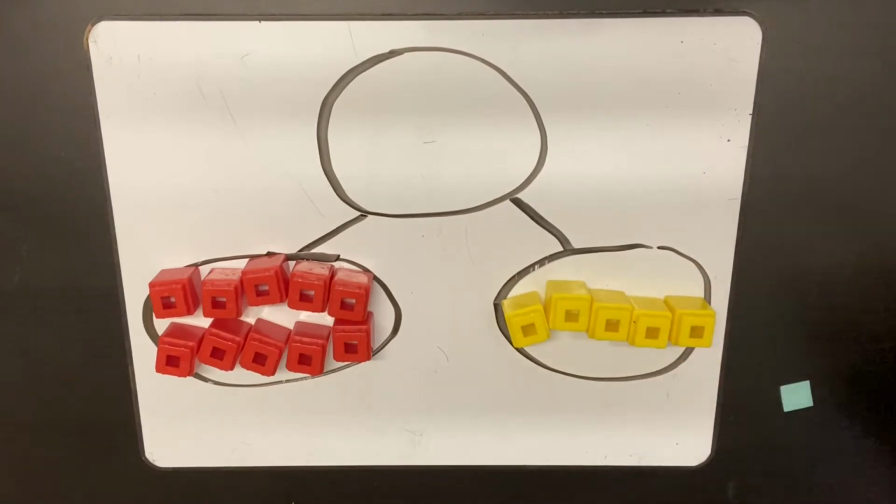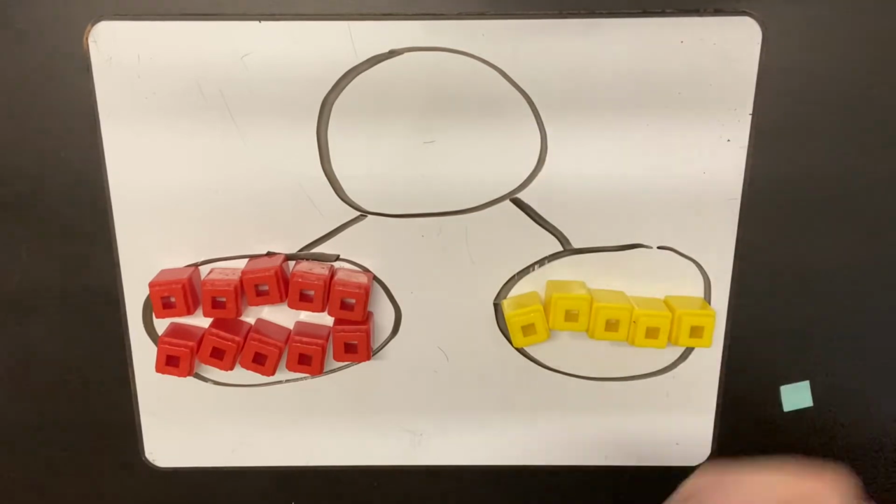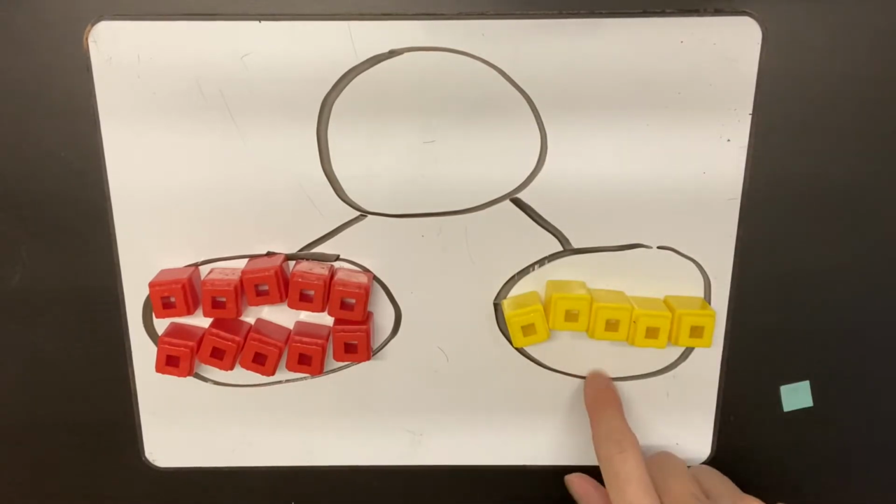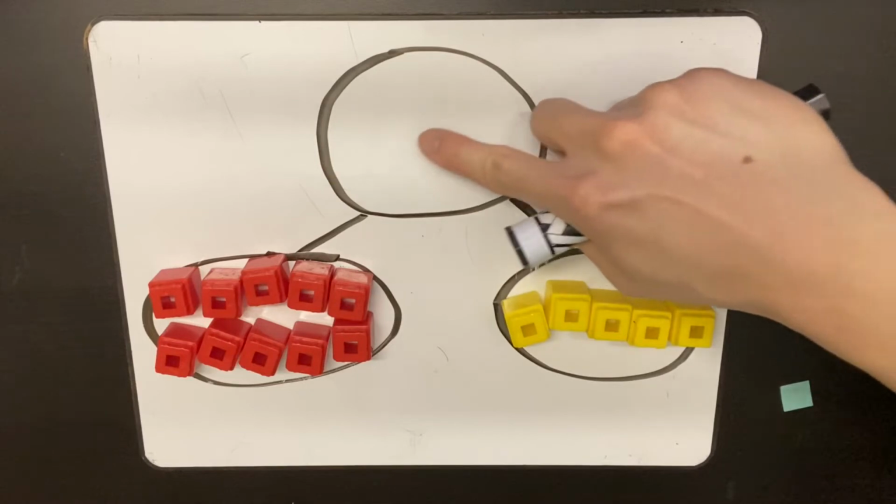Now, what is going to be my total? Remember, I'm going to put this part and this part together. What is going to be my total?